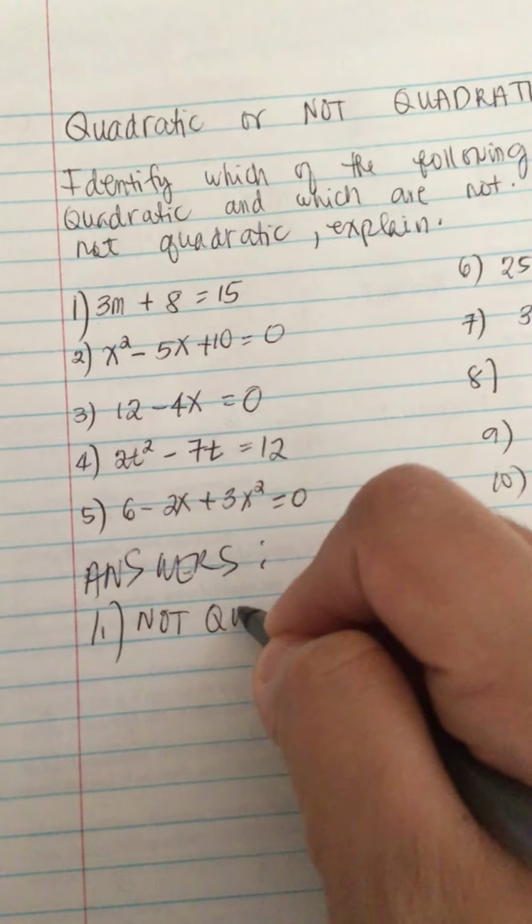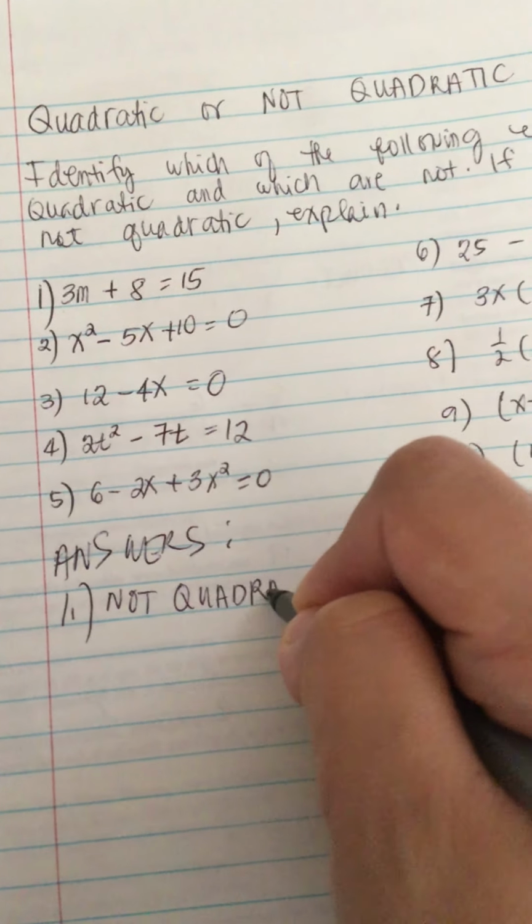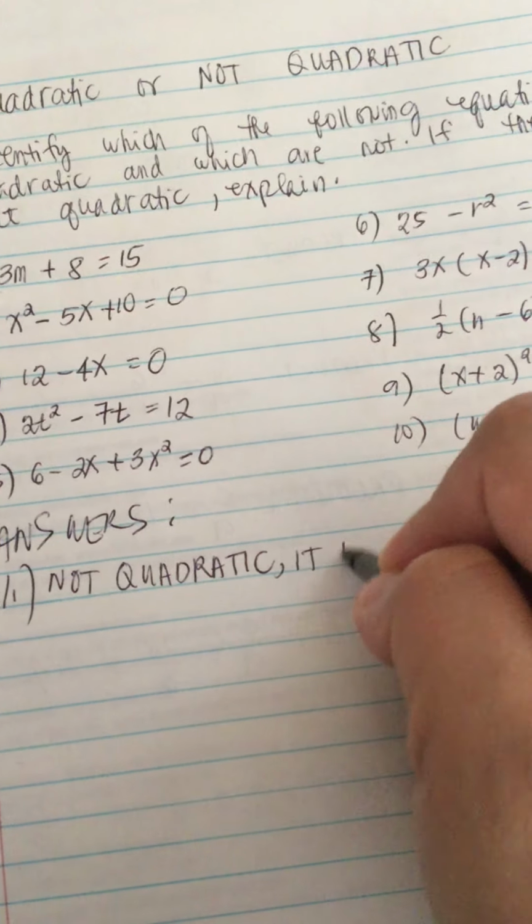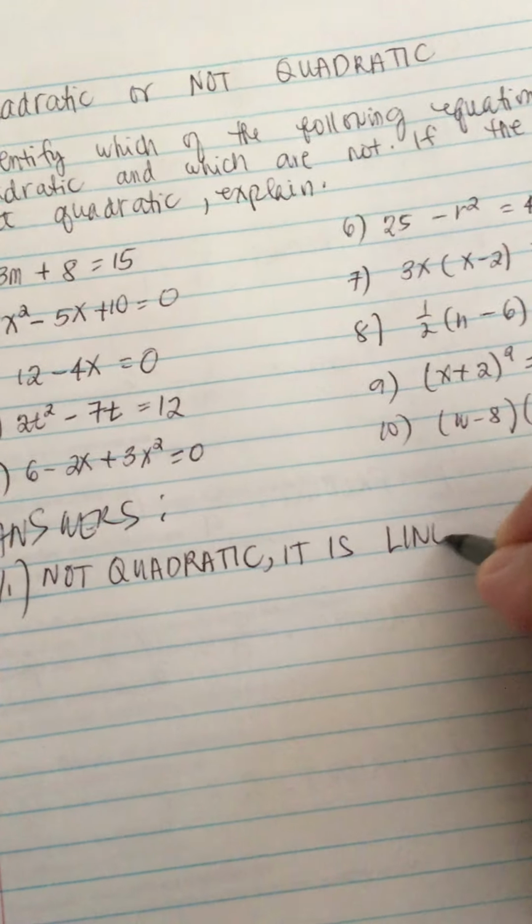So not quadratic, it is linear. It is a linear equation.